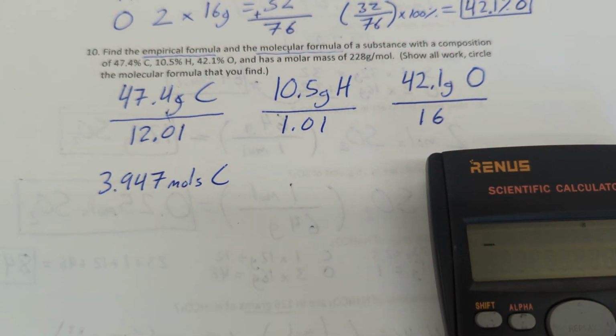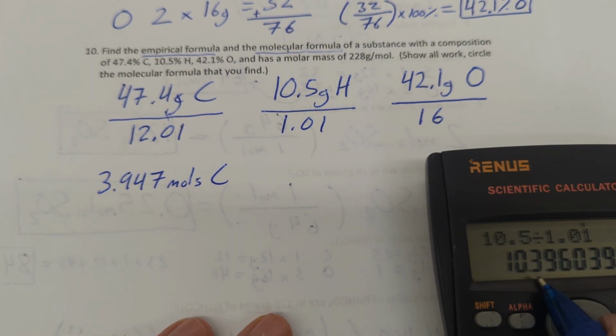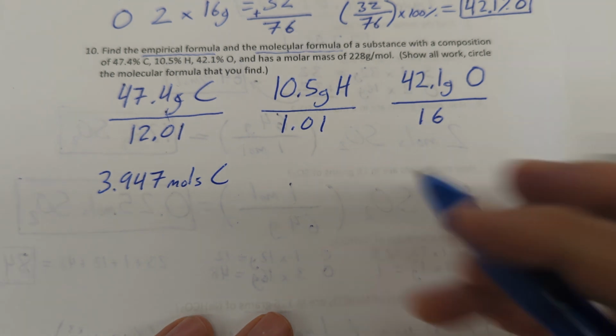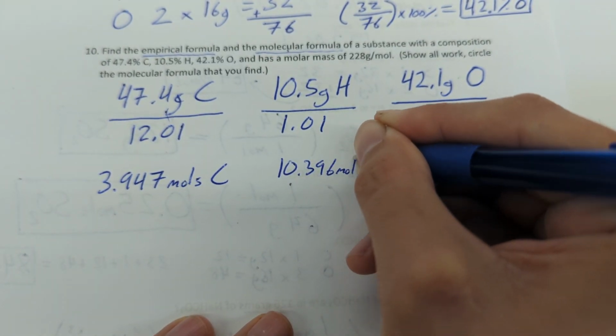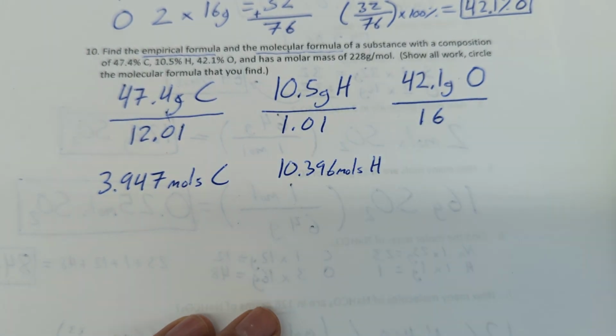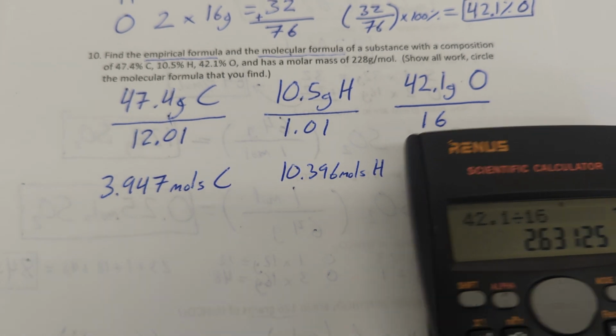So for hydrogen, 10.5 divided by 1.01, we're going to get 10.396 moles of hydrogen. And for oxygen, 42.1 divided by 16, 2.631.